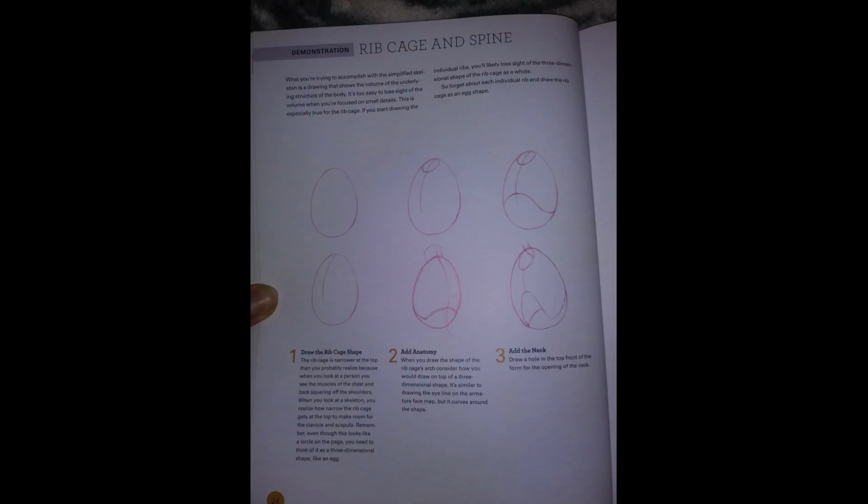Okay, so far with this page, it's mostly talking about when drawing a figure, people can get obsessed with trying to draw the details, specifically the rib cage, trying to draw each rib individually and everything. Mostly for this, it says we're just going to focus on drawing the entire rib cage basically as if it's like a giant egg, and then we do some stuff to it to fill it out.